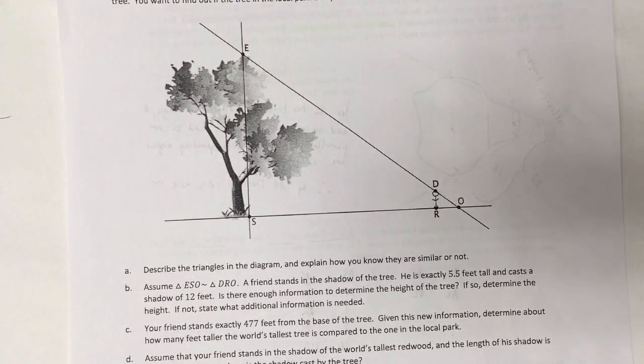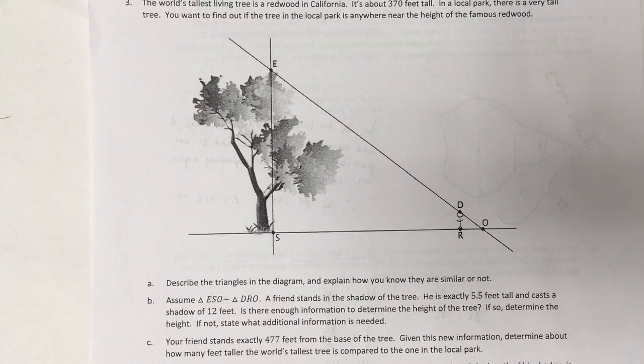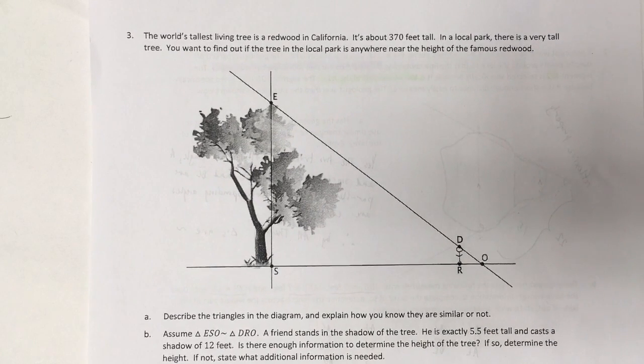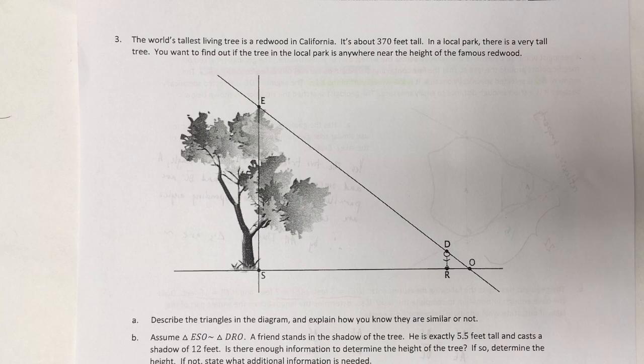Okay, finally we have something that sort of relates to you guys here in California. The world's tallest living tree is a redwood in California. It's about 370 feet tall. In a local park, there is a very tall tree. You want to find out if the tree in the local park is anywhere near the height of the famous redwood. So we have redwoods nearby. Something as close as Redwood Park up near Oakland has some redwoods. They're not obviously this famous 370-foot tall one. You also have Muir Woods. So I included this problem more for the realism of how it connects to your lives.